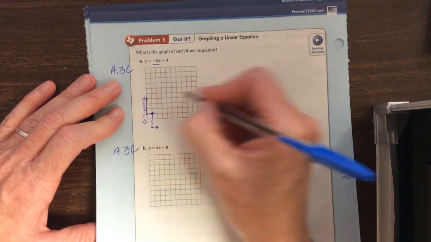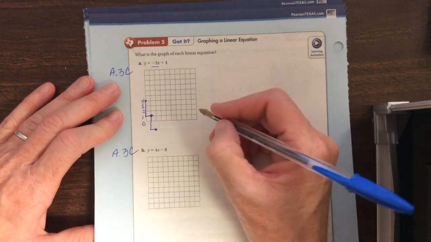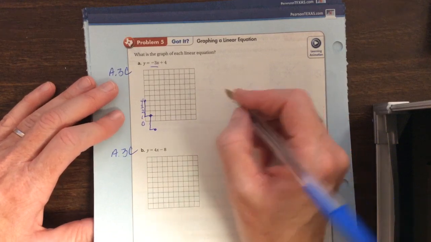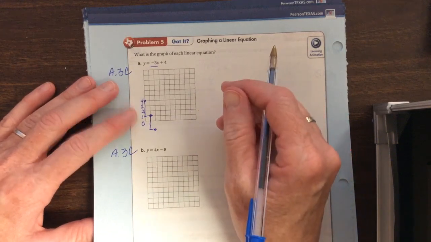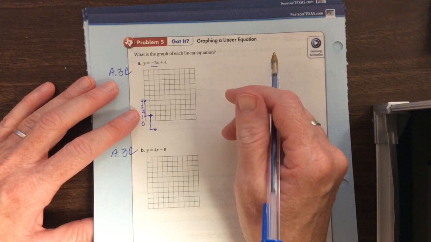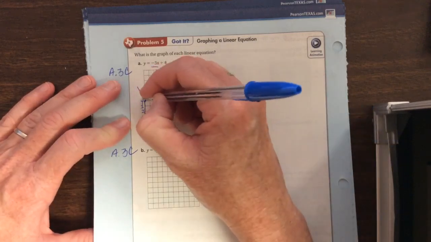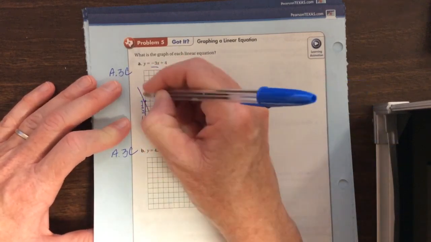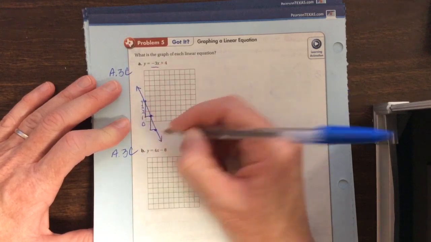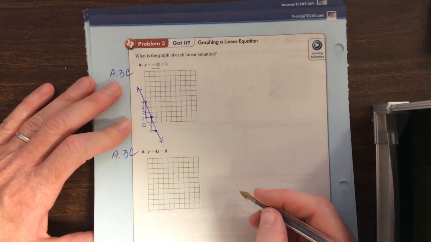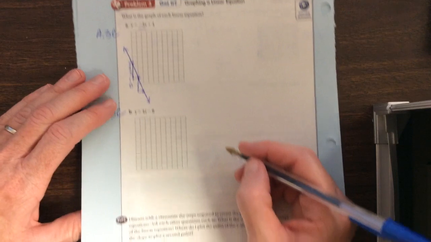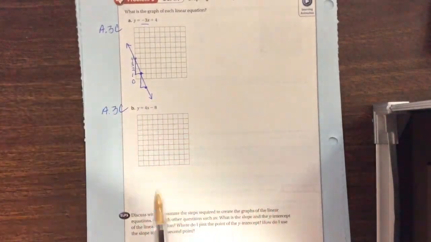I probably should have just did it this way so that we could have seen it better. But nevertheless, if our point started there, our line would be going down like that. Okay? Oh, and let's check it.